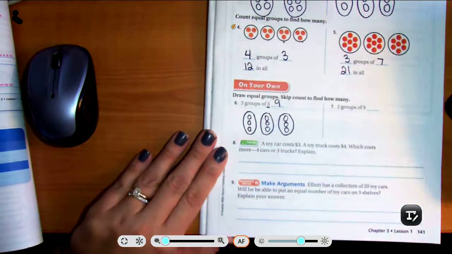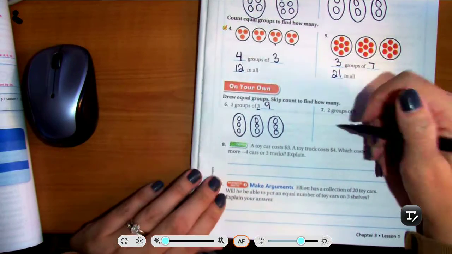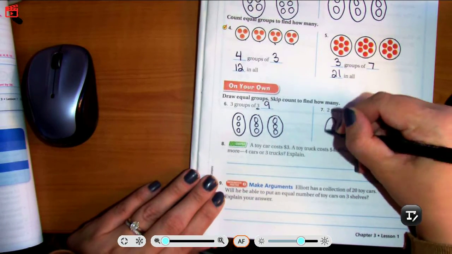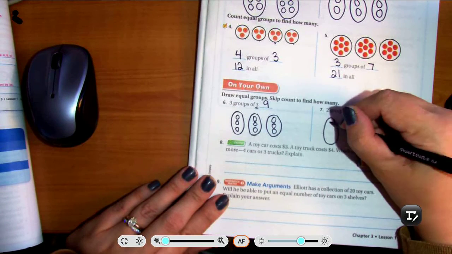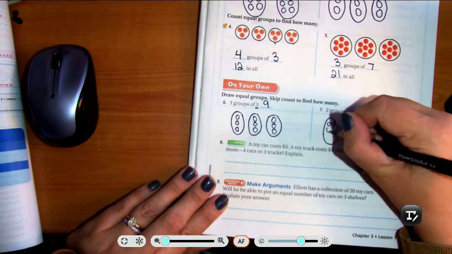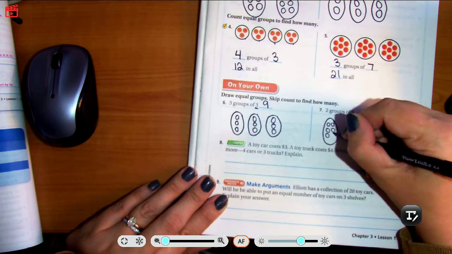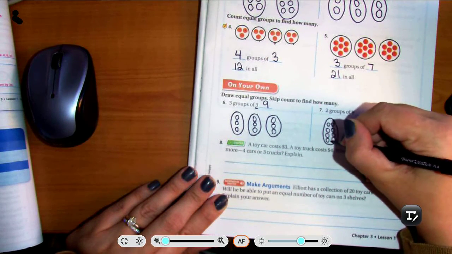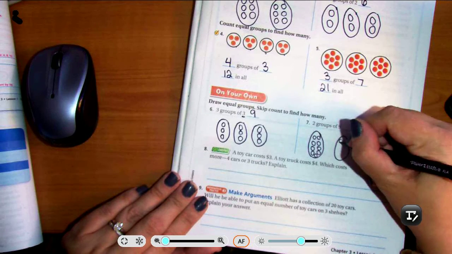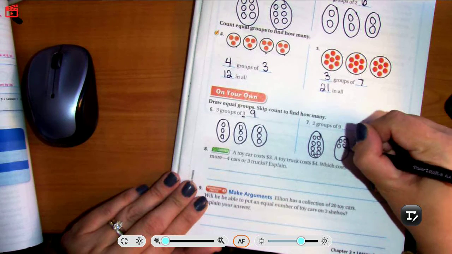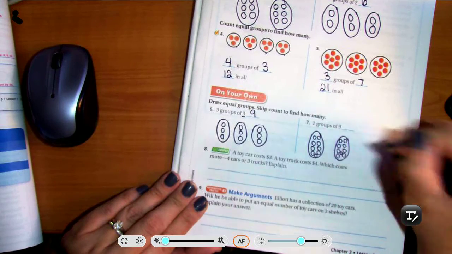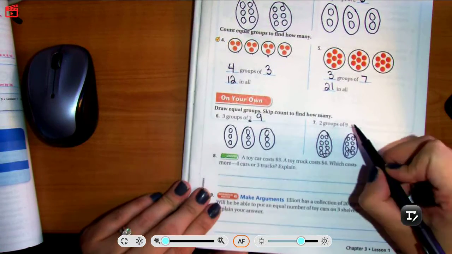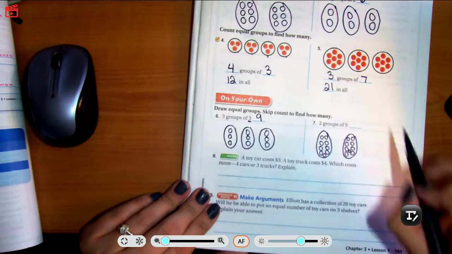Now I'm going to do 2 groups of 9. So 2 big circles with 9 little ones. 1, 2, 3, 4, 5, 6, 7, 8, 9. I kind of had to cram it in there. I'm going to count by 9. So 9, 18.